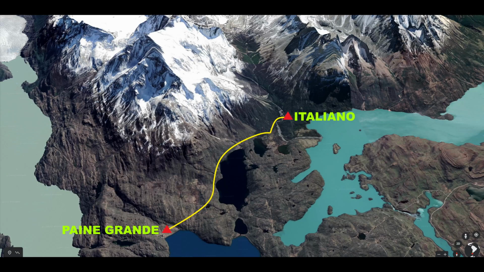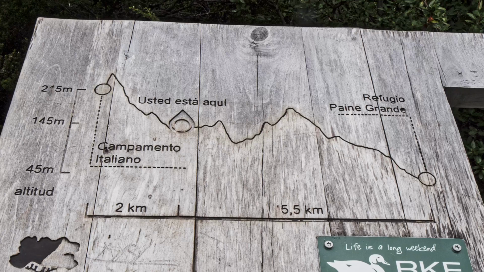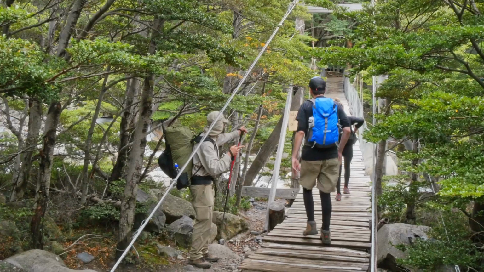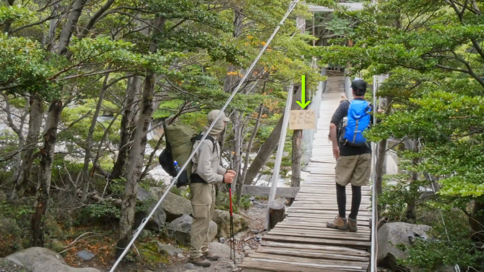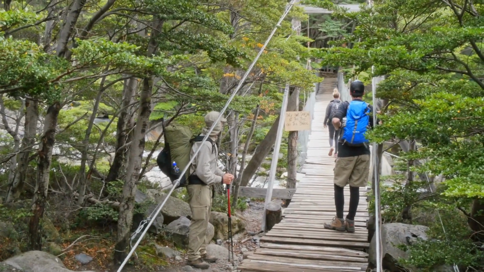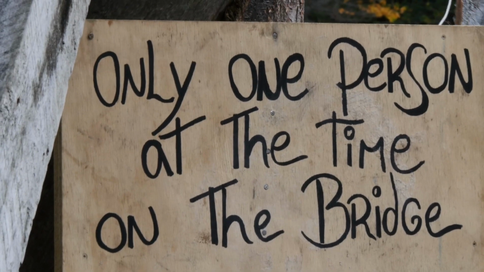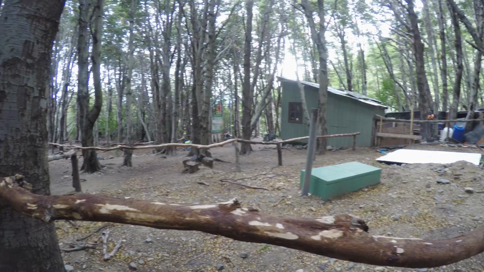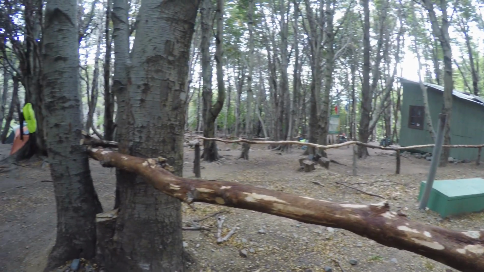The trail from Paine Grande to Italiano is relatively easy. You may still find some poorly constructed and maintained bridges where you need to pay attention to the handwritten signs about their capacity that may be questionable considering their poor condition. Italiano was a very poorly designed and maintained camping area.